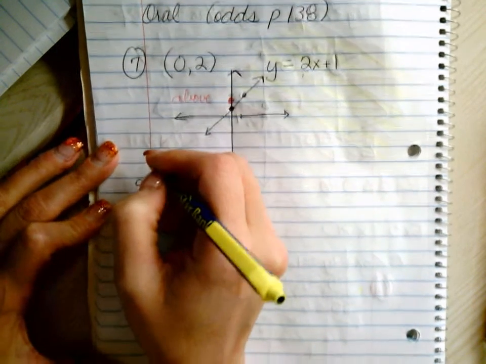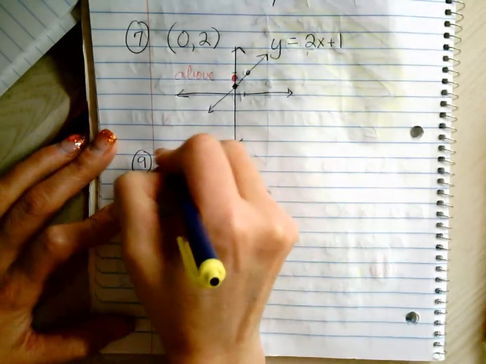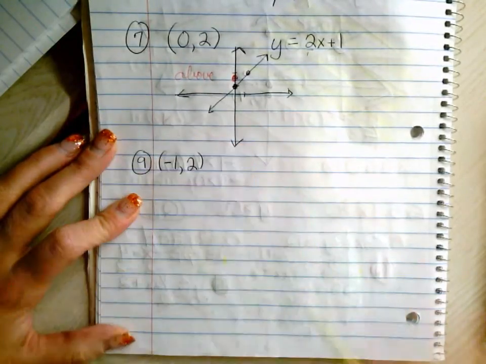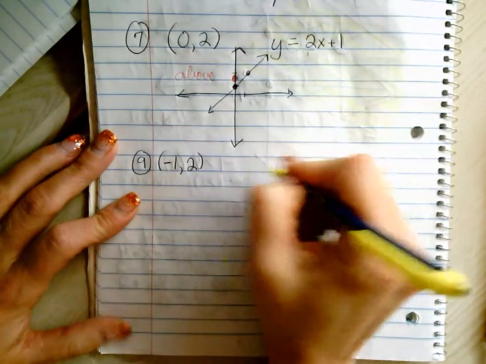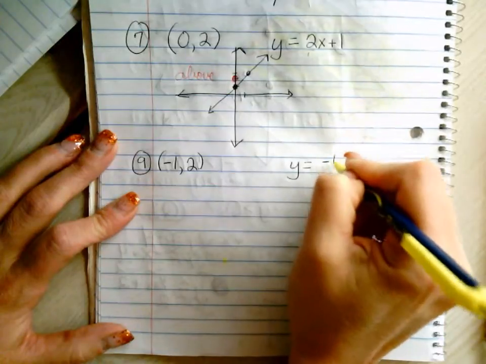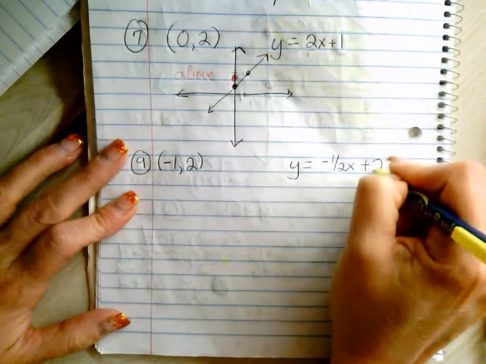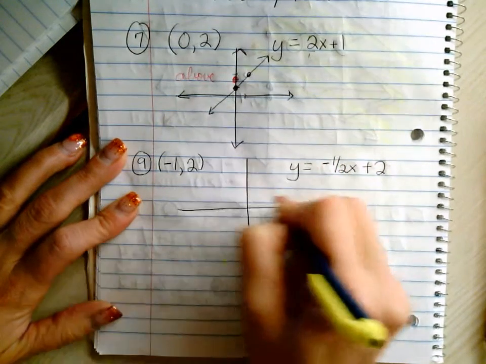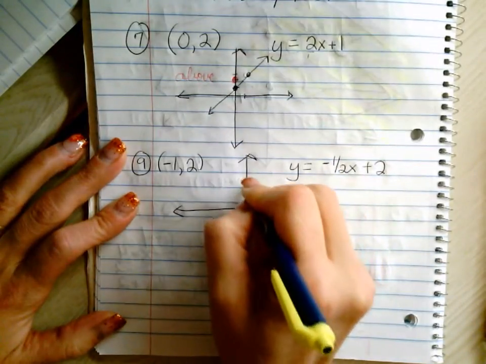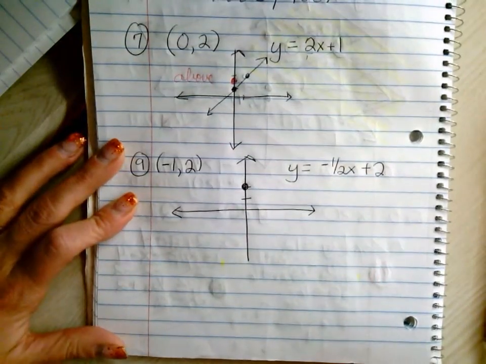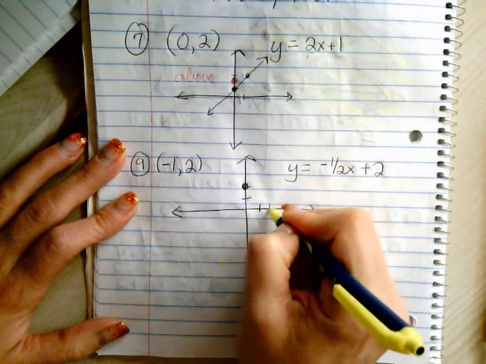Number 9. Okay? Number 9, they have point (-1, 2). And they want to know if it falls on, above, or below. So the equation is y equals -1/2 x plus 2. So my y-intercept is 2, and my slope is -1/2. Down 1, right 2.